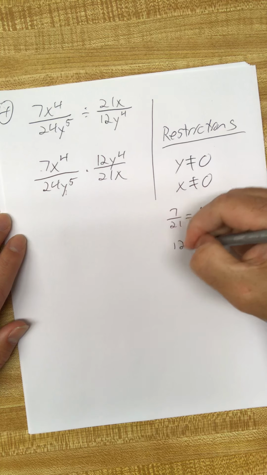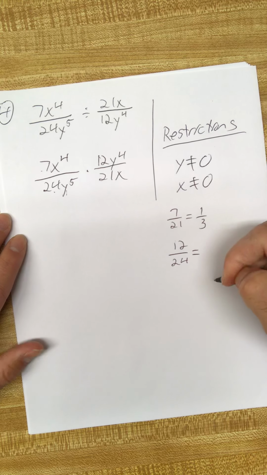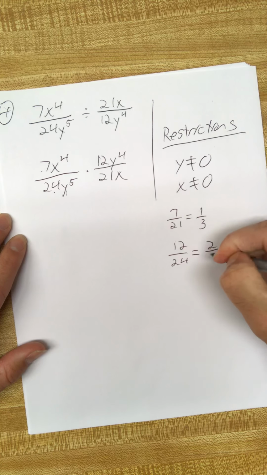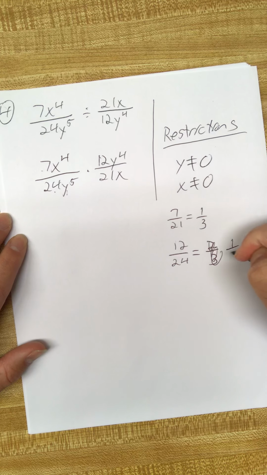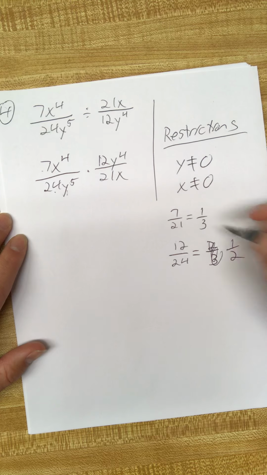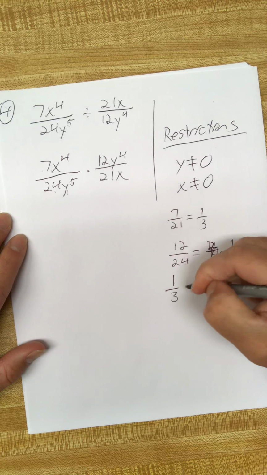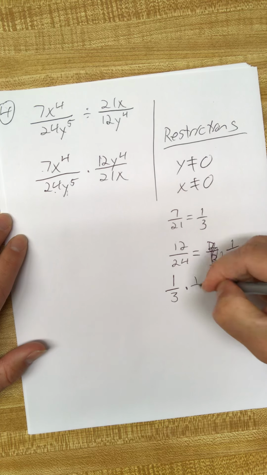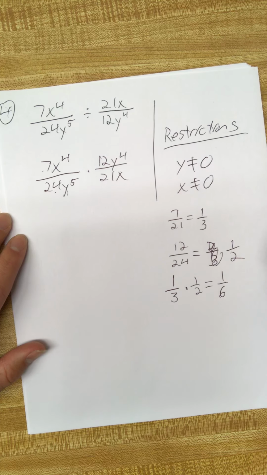And then I have 12 over 24. That's going to reduce down to 1/2. Sorry. So really, when it comes to my fractions in the numerator there, I have 1/3 times 1/2, which is going to be 1/6.